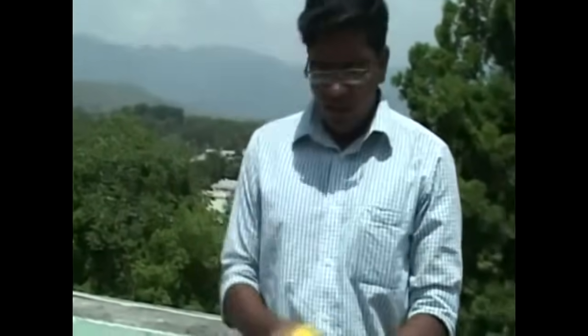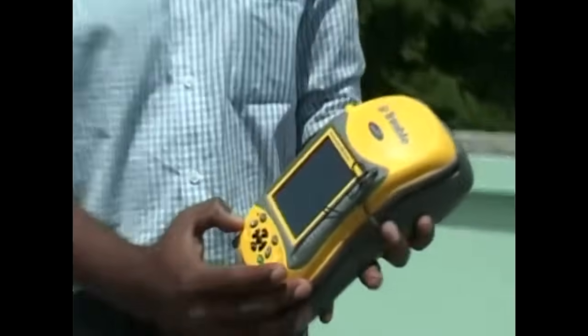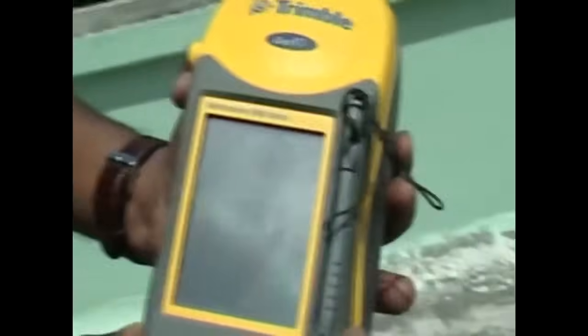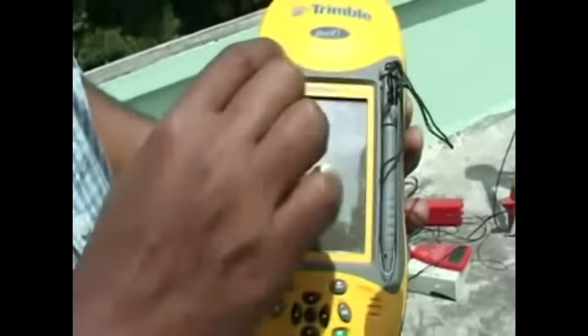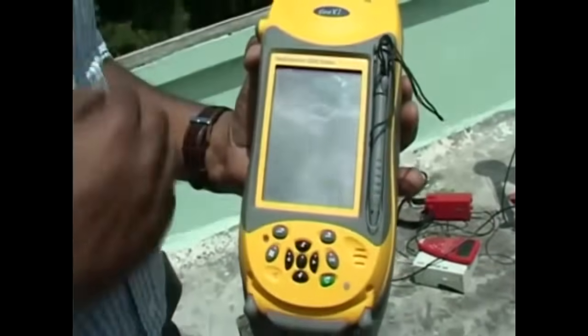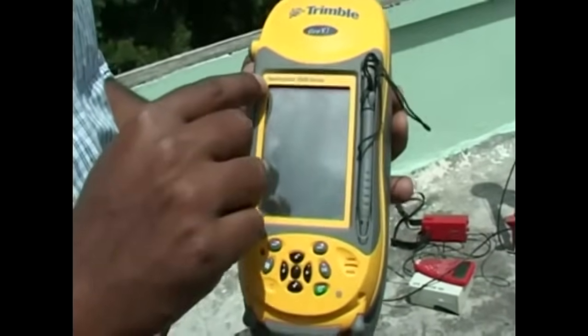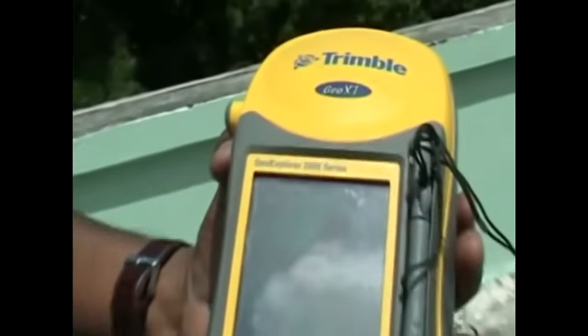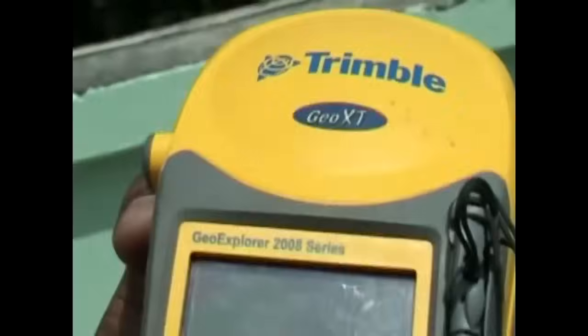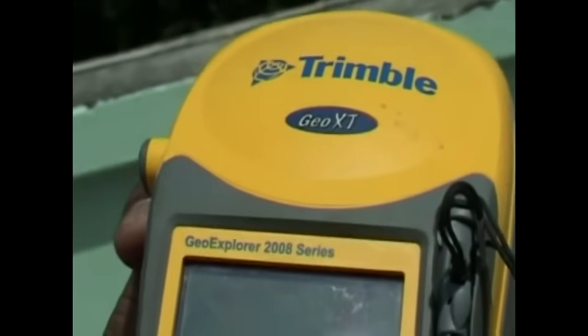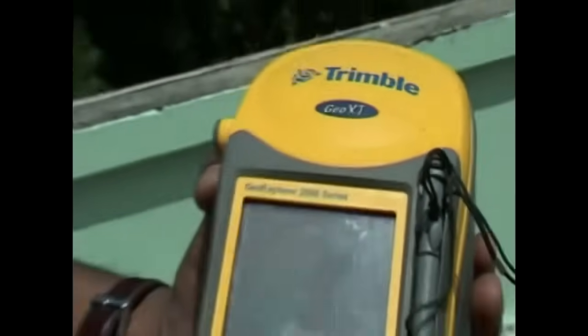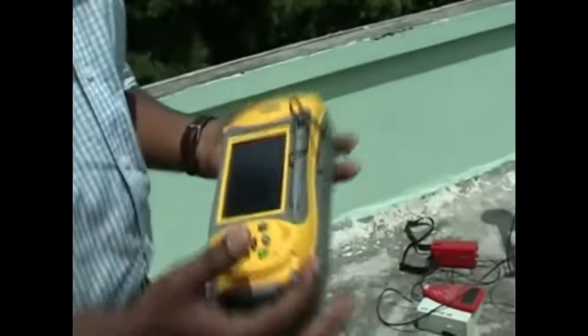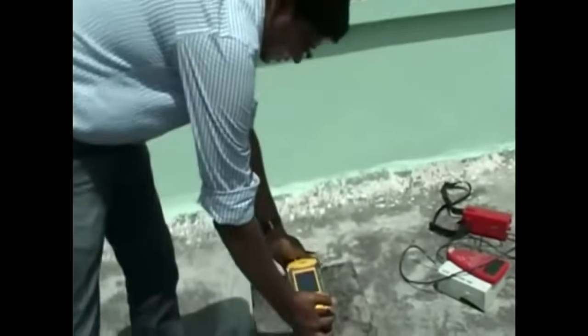Okay, so for that we have got the Trimble receiver, right? You see, this is a Trimble. This receiver is made of Trimble with a Geo XT antenna, and the product is Geo Explorer 2008 series. So for this mobile mapping unit, this will act as a base station. Okay, so we will be placing this base station over a base point.